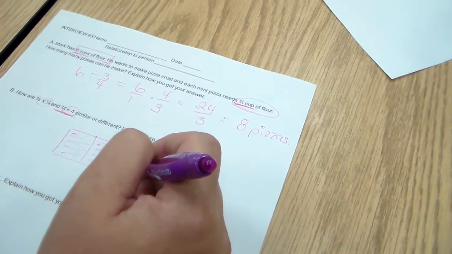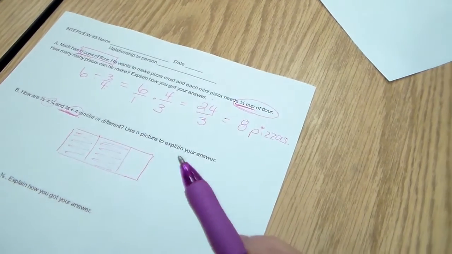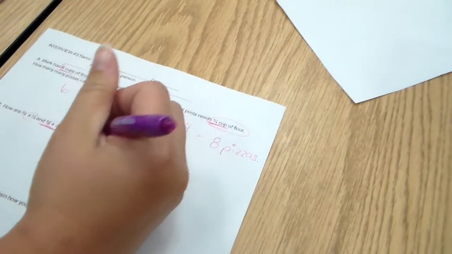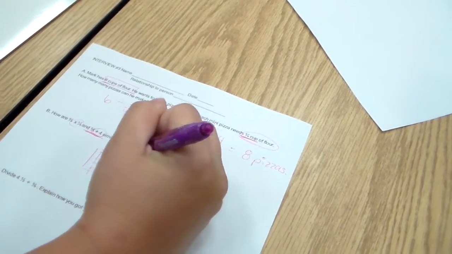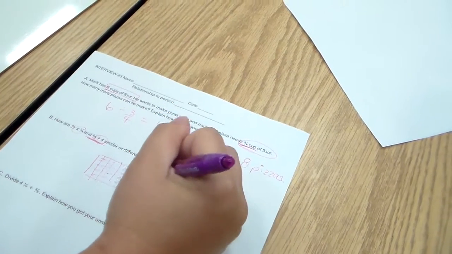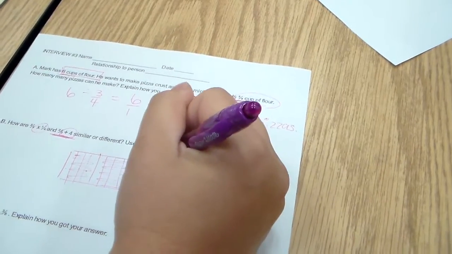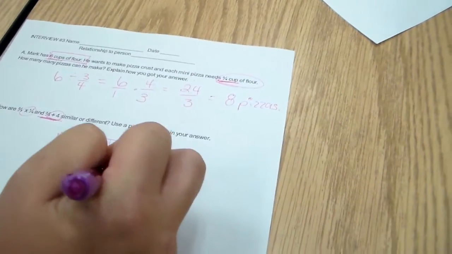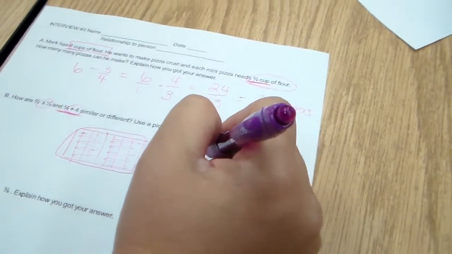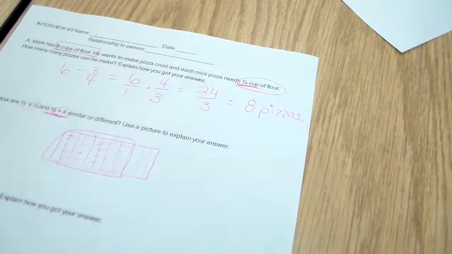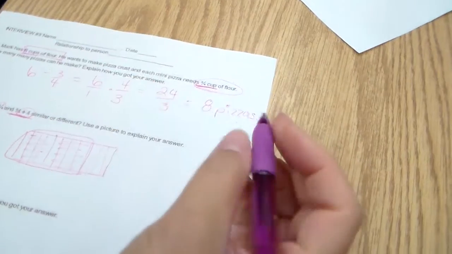Four is 8. Okay, I have to play because I'm not sure if I'm correct. Okay, division to me means I need to break these into 4s. Okay. 2, 3, 4. So my 2/3 then would give me an answer. See, now I'm confused because I have 8.